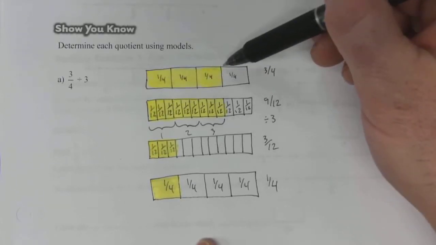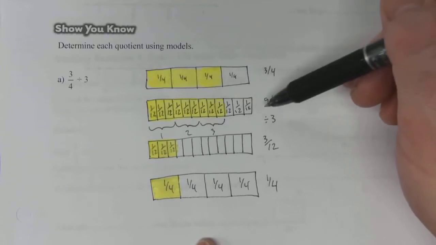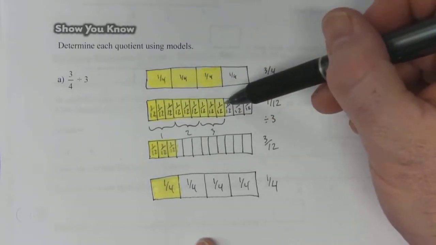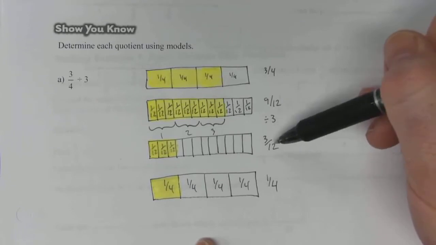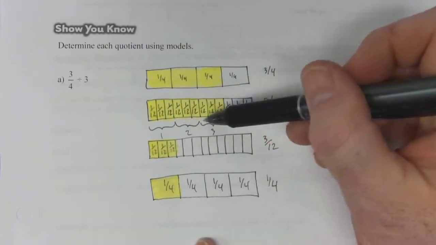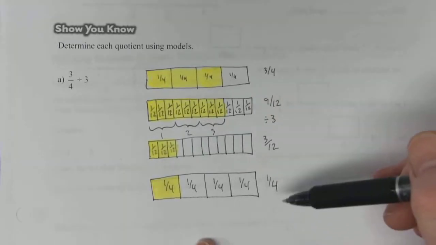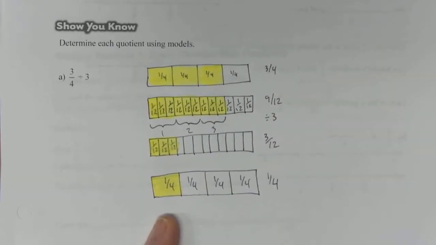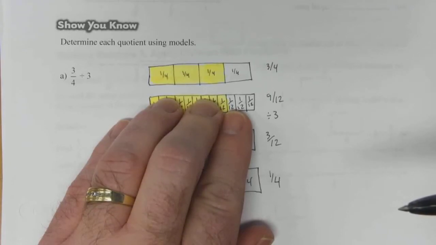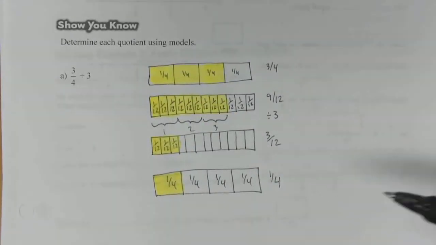So we started with 3/4. Using equivalent fractions, we converted that to 9/12. Then we divide 9 pieces into 3 equal sections. One section is this large, so that's 3/12, which is also equal to 1/4. Now in this particular instance, we probably could have just shortcut it and said, okay, well we've got 3 pieces. If we divide those into 3 equal groups, we only have 1 in each group. So our answer would actually be 1/4, which is what we've done here.